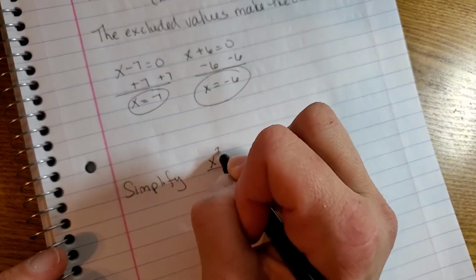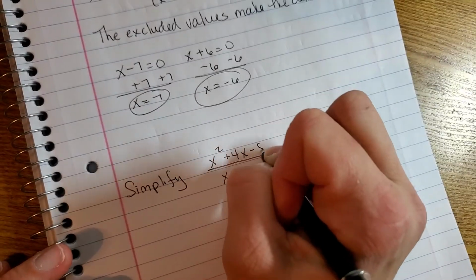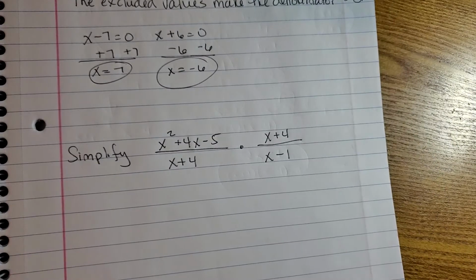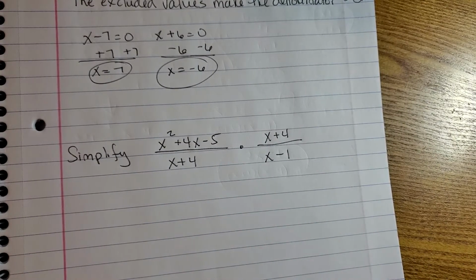And then at the numerator, we're going to have x squared plus 4x minus 5. And then we're multiplying. So before you would start multiplying across or anything like that, let's see if we can simplify what we have by factoring.